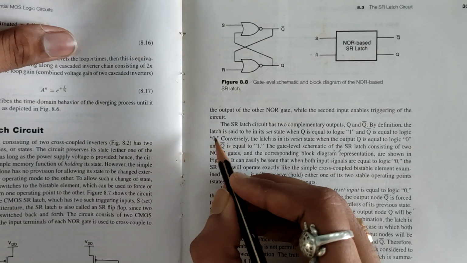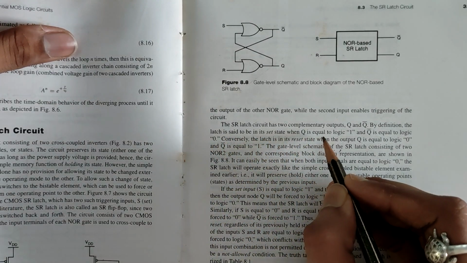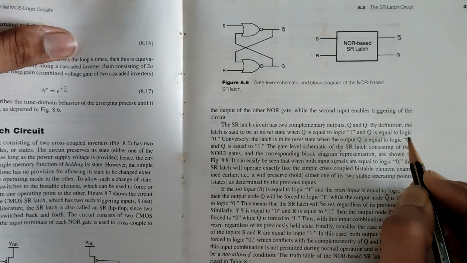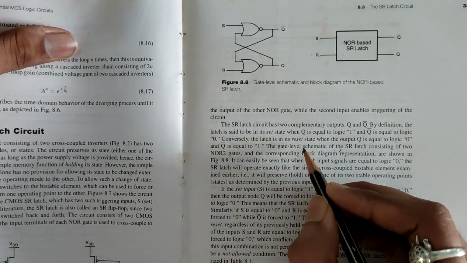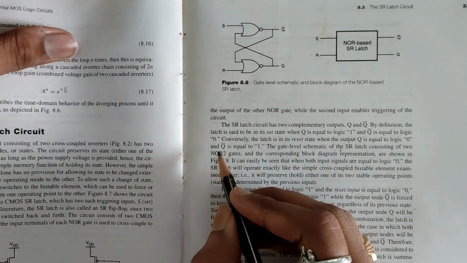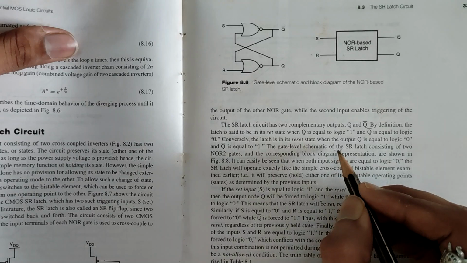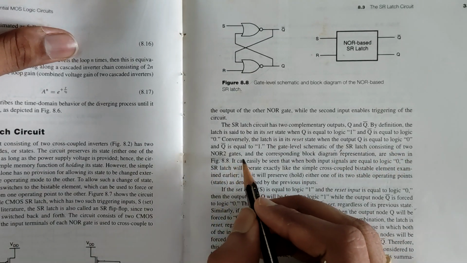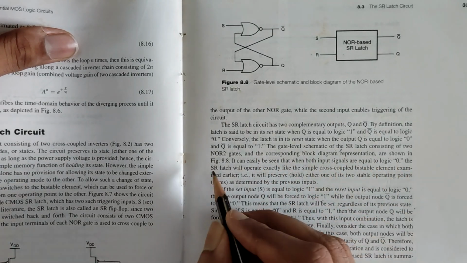By definition, the latch is said to be in its set state when Q is equal to logic 1 and Q dash is equal to logic 0. Conversely, the latch is in its reset state when the output Q is equal to logic 0 and Q dash is equal to 1. The gate-level schematic of the SR latch consisting of two NOR2 gates and the corresponding block diagram representation are shown in the figure.